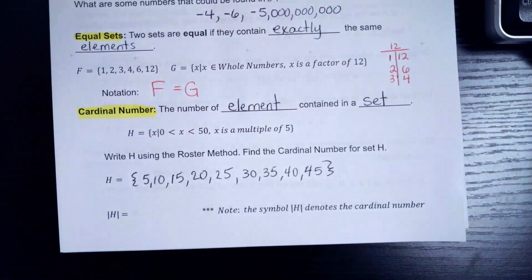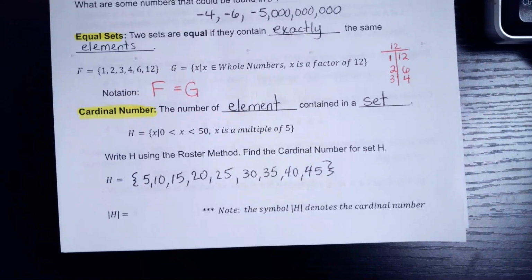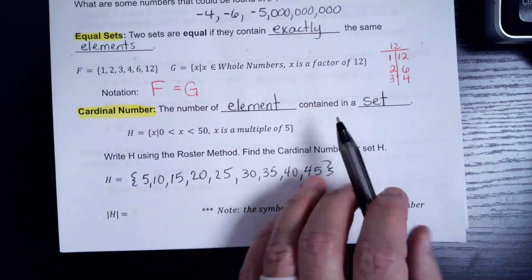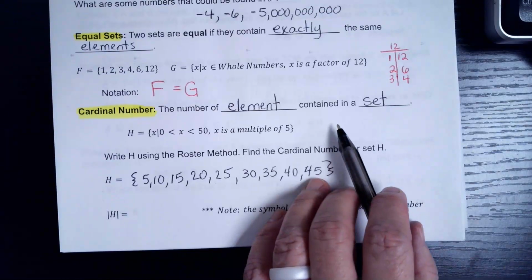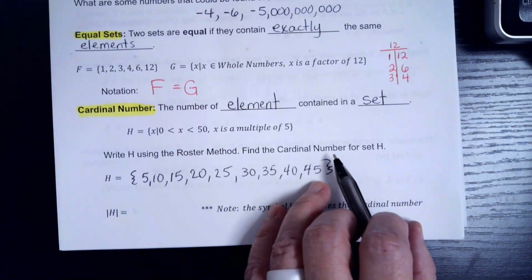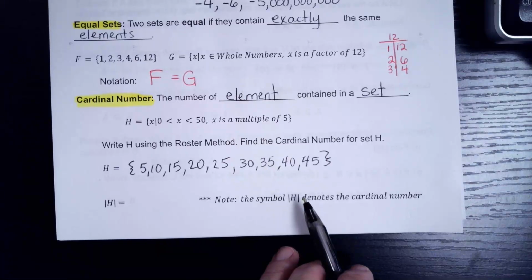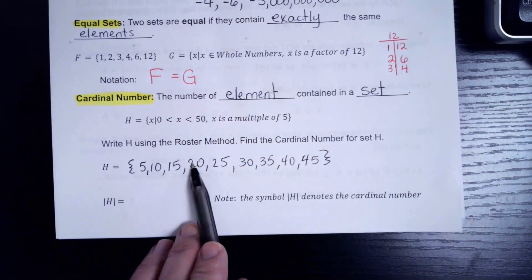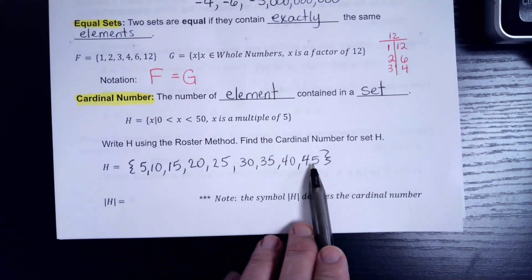Any questions about why I didn't use the 0 or the 50? They're not included, correct? All right. So, I need you to find the cardinal number. So what would I do? Okay, so I have 1, 2, 3, 4, 5, 6, 7, 8, 9 elements, right?